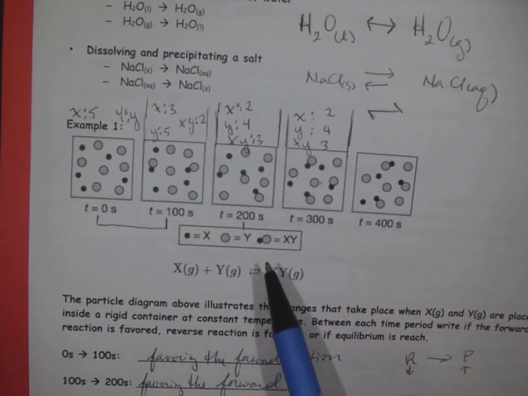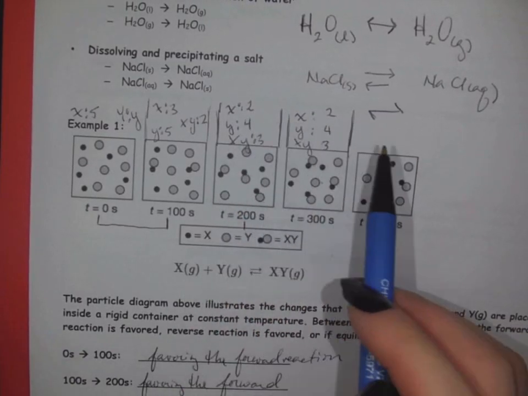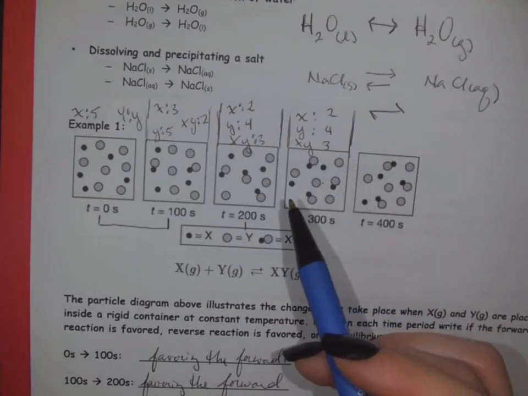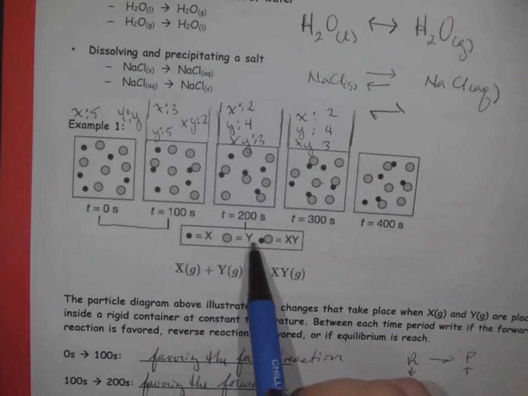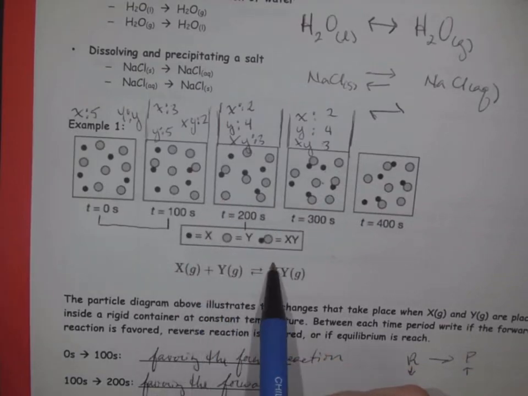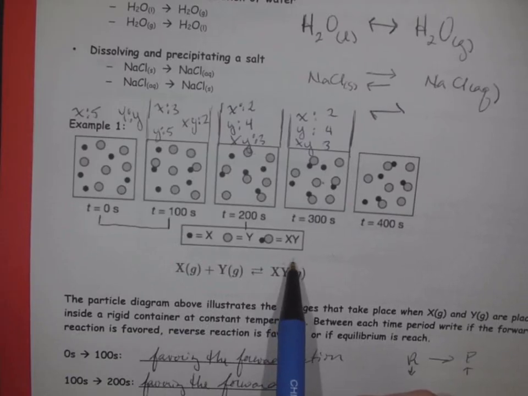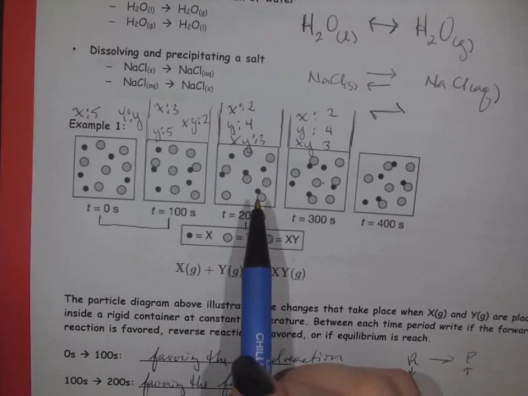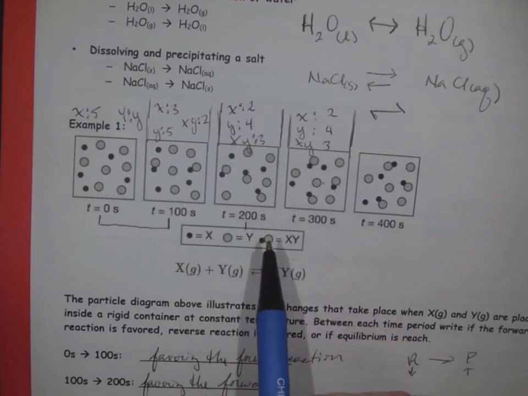So when we went from 200 to 300 seconds, do you see how this exchange essentially halted? It didn't actually stop, but it's because the rate at which reactants are turning into products is equal to the amount of products turning back into reactants. That's why the concentrations of these have stopped.